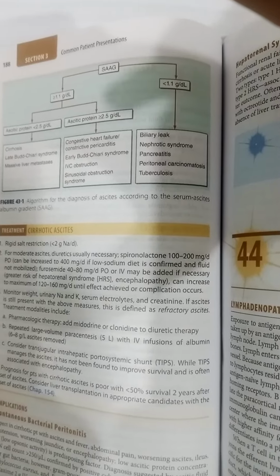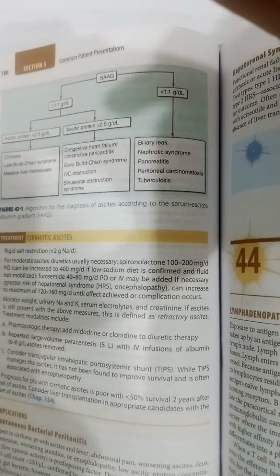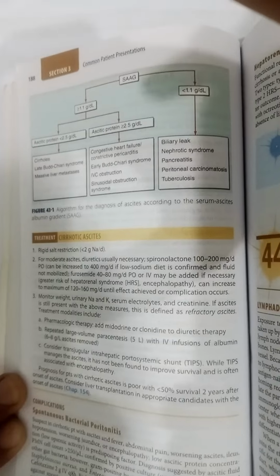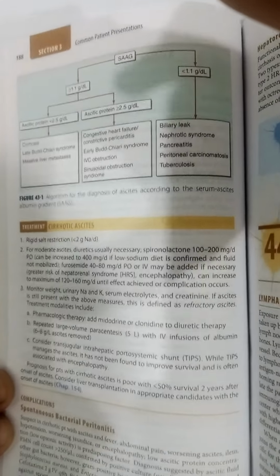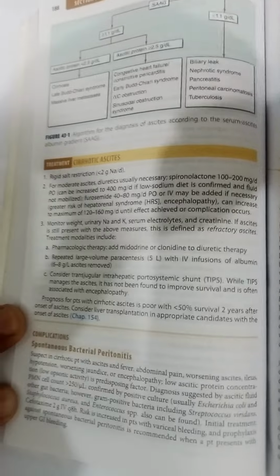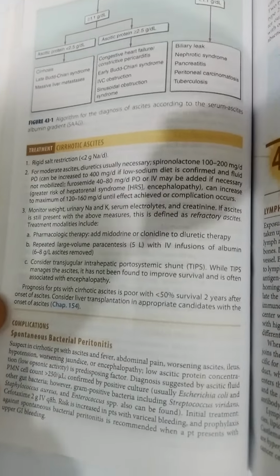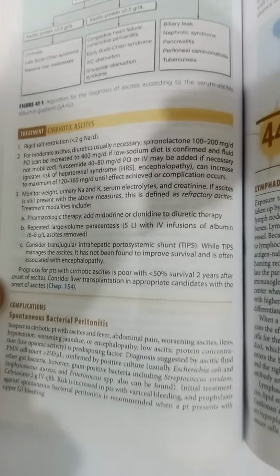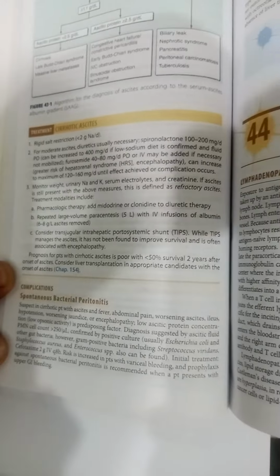Greater risk of hepatorenal syndrome and encephalopathy. Furosemide can be increased to a maximum of 120 to 160 milligram per day until effect is achieved. Monitor weight, urinary sodium, potassium, serum electrolytes, and creatinine. If ascites is still present with the above measures, this is defined as refractory ascites. Now, what is the treatment of refractory ascites?